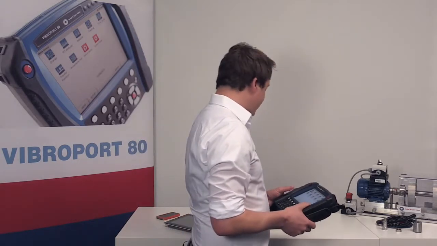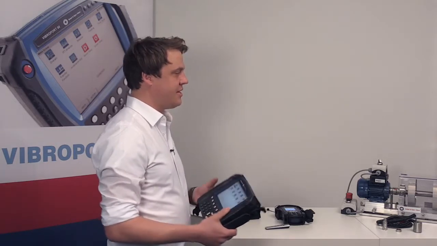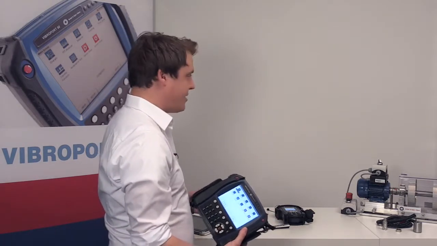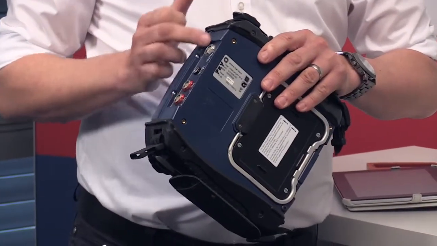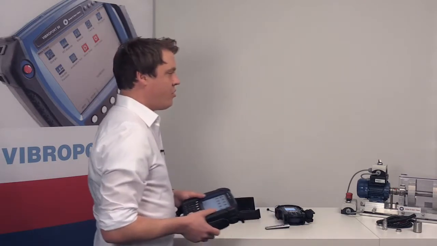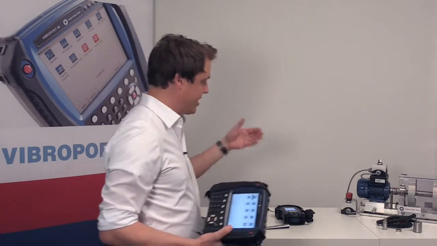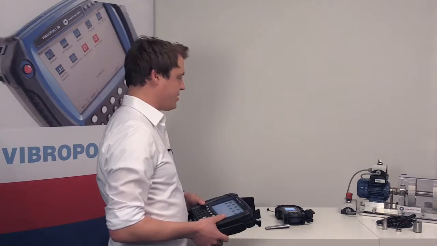So let's summarize this. The differences are screen size, weight and portability. The things which both instruments have in common, as it is with a smartphone and a tablet, are the interface and the hardware. In that sense, hardware is what is here in the back plane and the electronics inside. They are exactly the same. Furthermore, the icons and applications, like you know it from your smartphone and from your tablet, are also the same on the VIBROTEST 80 and on the VIBROPORT 80. And of course, the ease of use for both of our products.